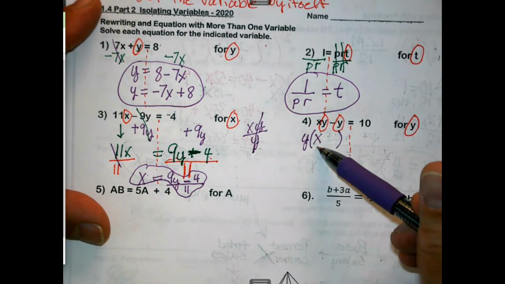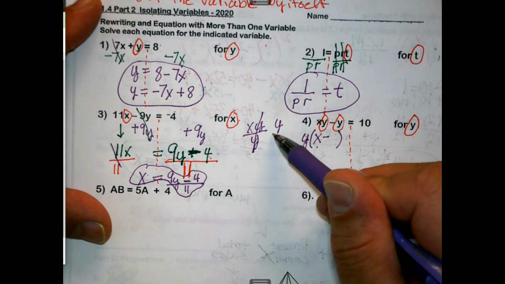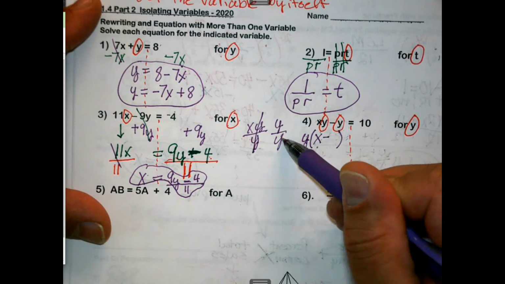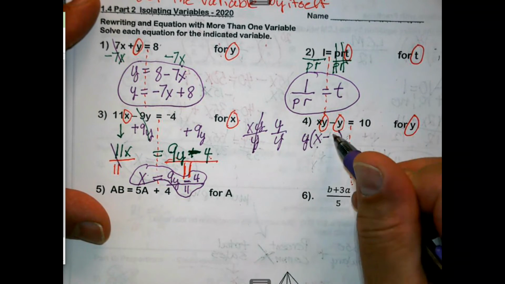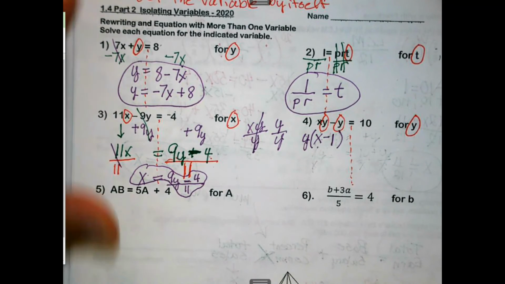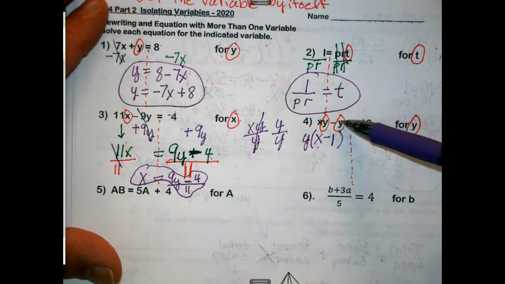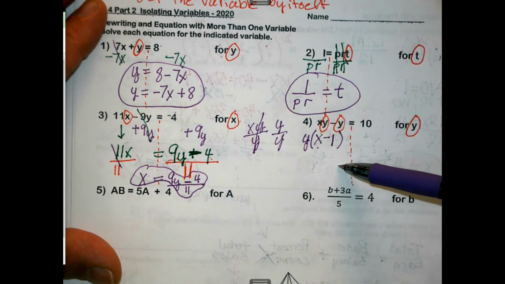X. Good. Minus, now let's take this y, divide it out by this y. What am I left with? One. 1, right? Anything over itself is 1. I just went from 2 terms to 1 term because of these parentheses.